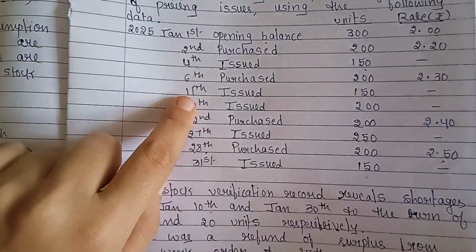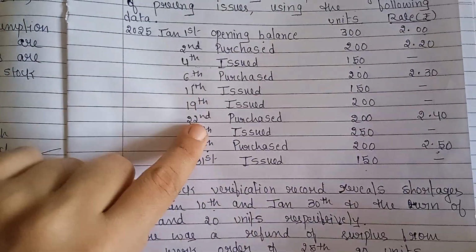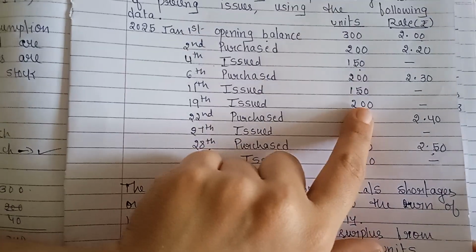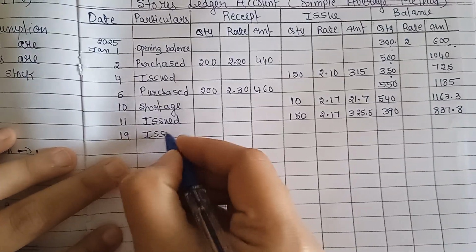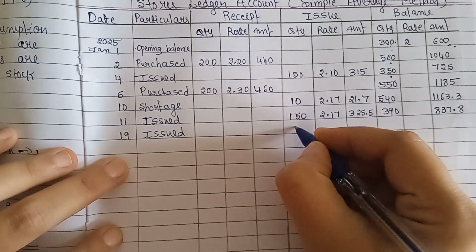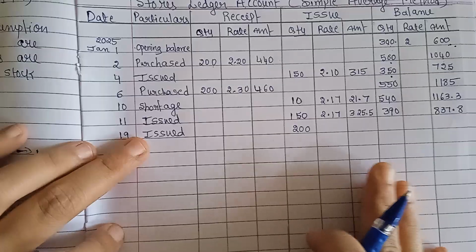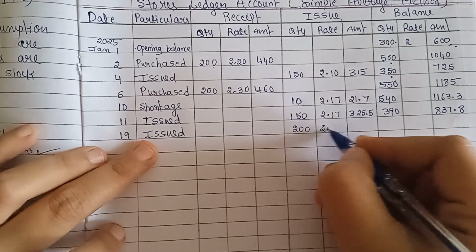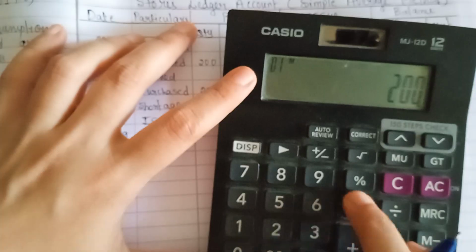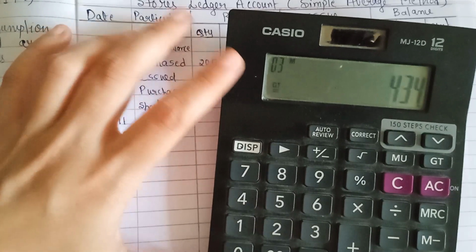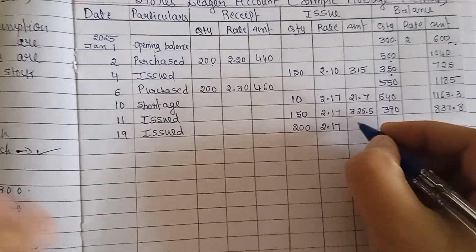So Jan 11, next on Jan 19th again issued 200 units. There is no any purchases in between, so apply the same rate, that is 2.17. 200 into 2.17, how much? 434.